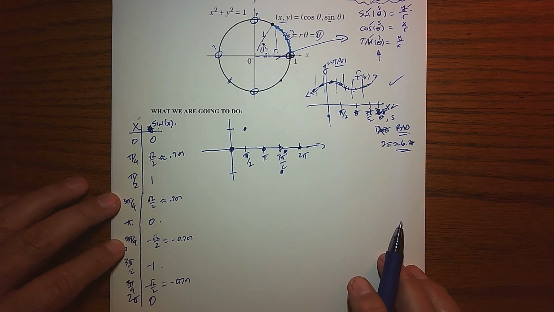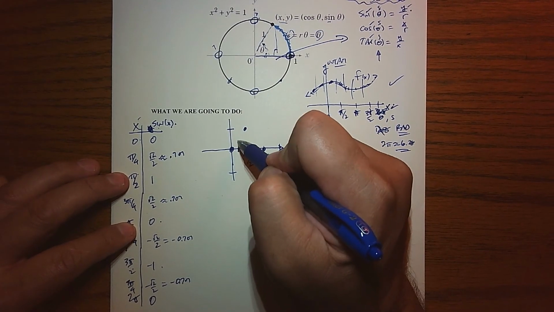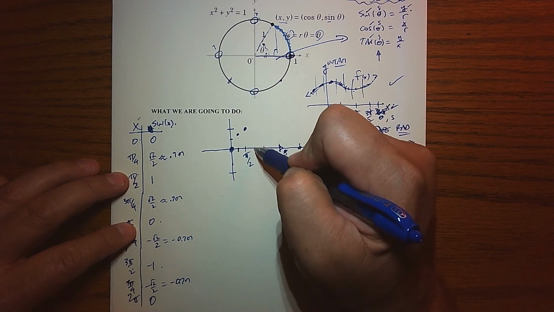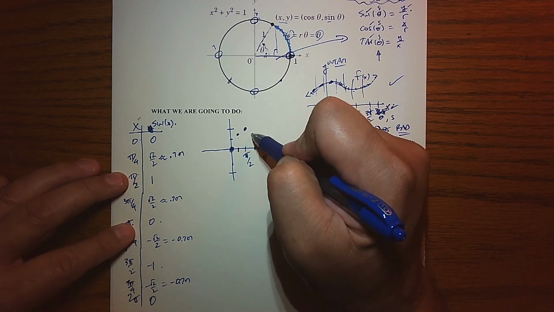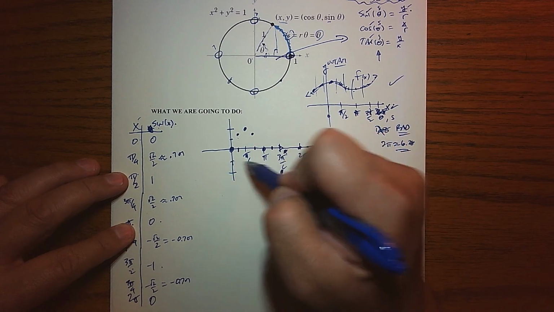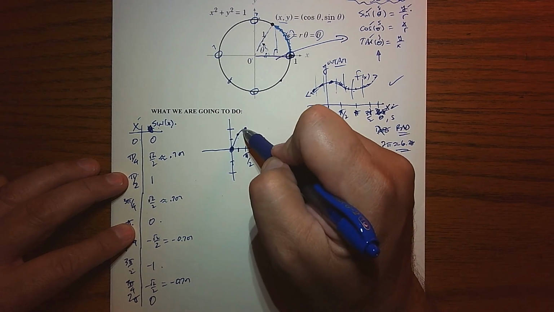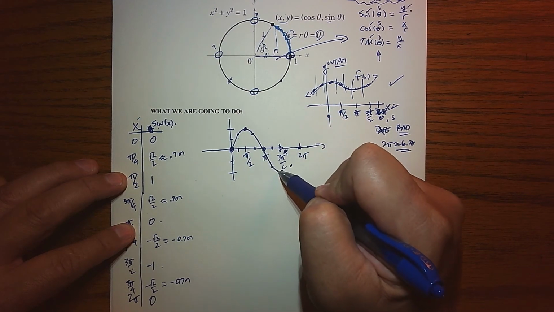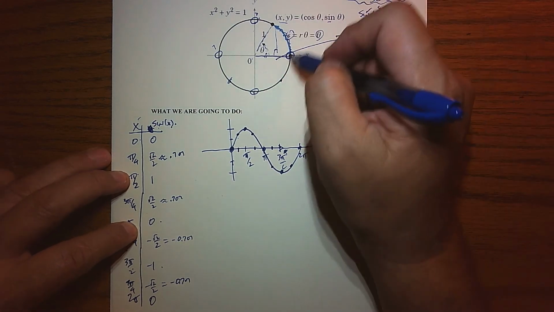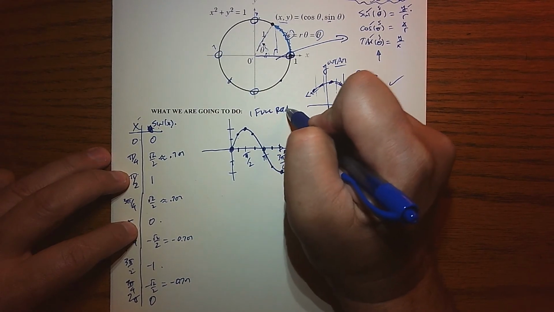So if we fill in those other details, at pi over 4 we're a little bit over half. At 3 pi over 4, we're that same value. And then at 5 pi over 4, we're the negative of that value. When you start filling in all those details, what you basically have is what our sine graph looks like over one full rotation.